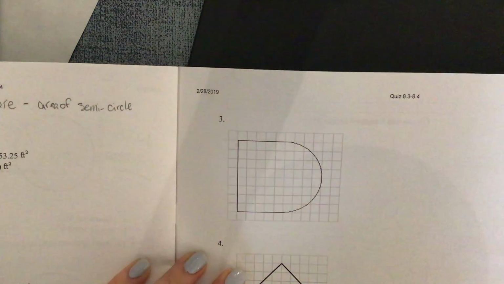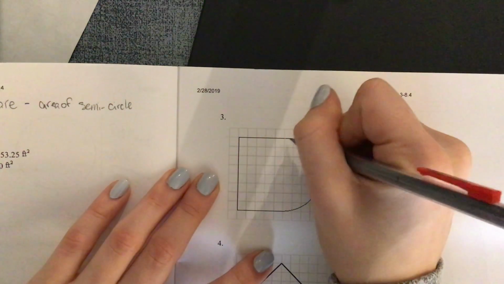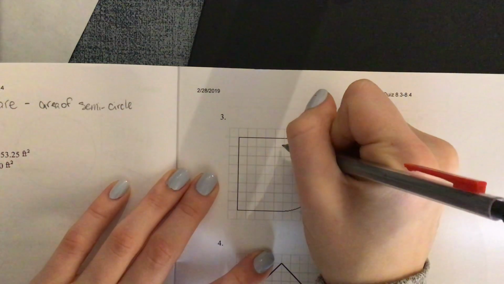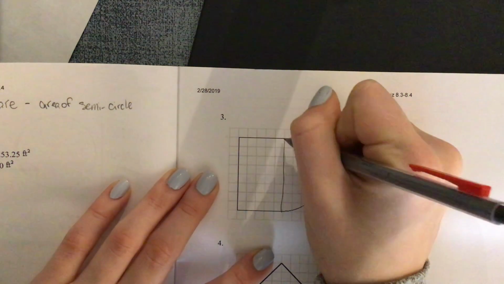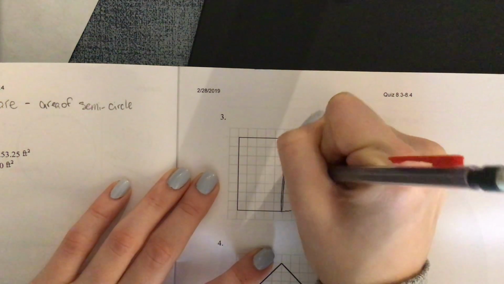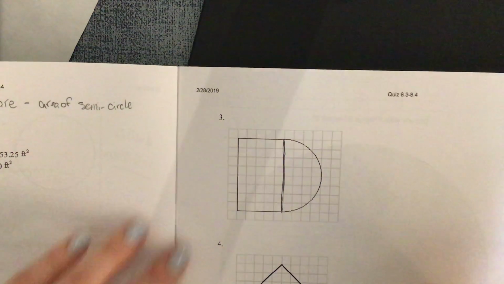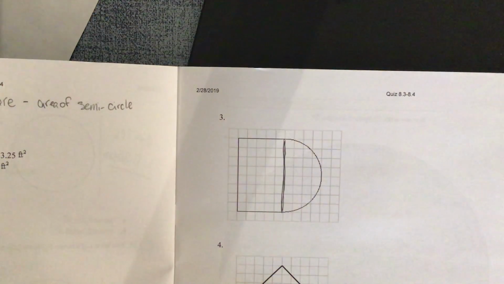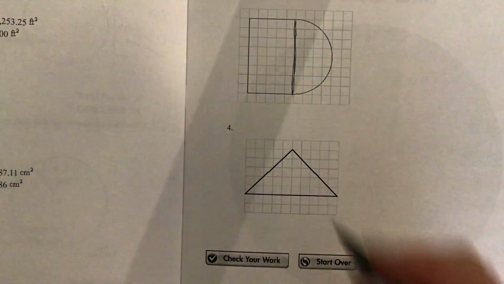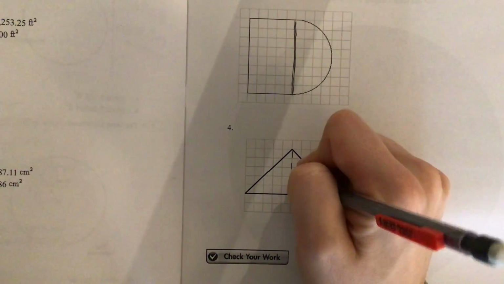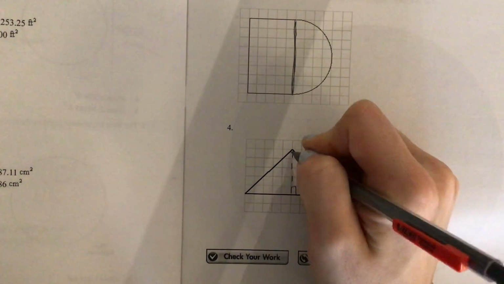Looking at number 3, the best way to break this up would be to create a rectangle and a semicircle. So now we have a rectangle here, a semicircle here, find the area of each and add them together. And the last one is already a triangle. Just remember that the height is this section in the center.